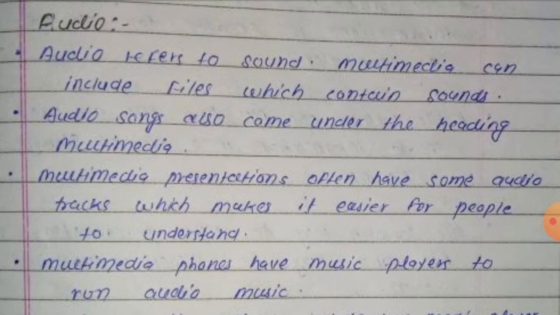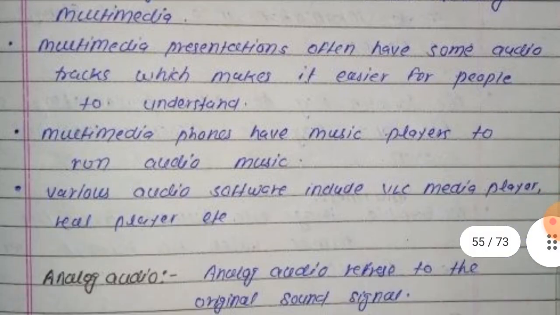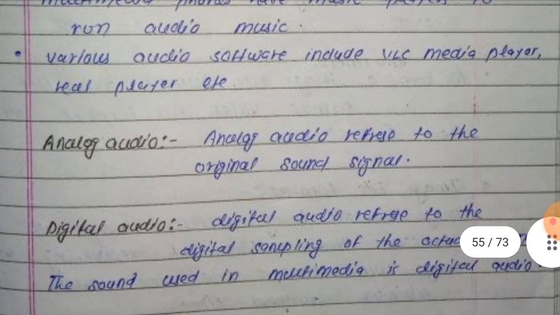Audio refers to sound. Multimedia can include files which contain sound. Audio songs also come under the heading multimedia. Multimedia presentations often have some audio tracks which make it easier for people to understand. Multimedia phones have music players to run audio music. Various audio software include VLC media player, Real Player, etc.